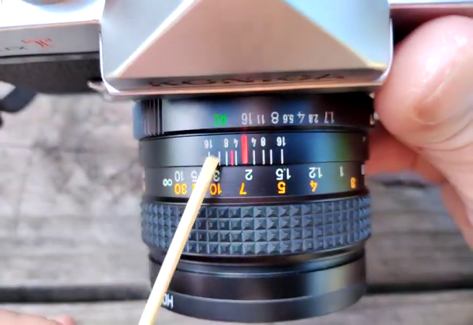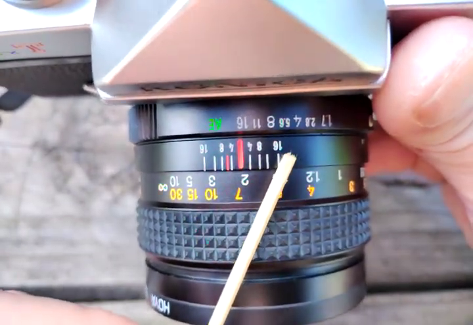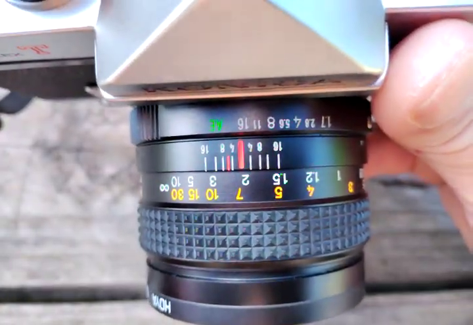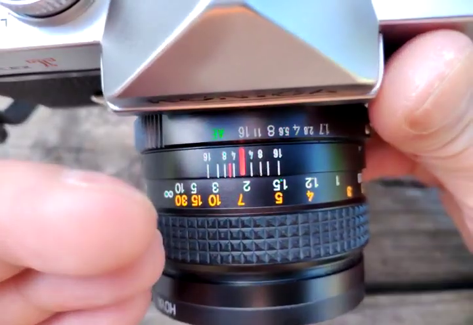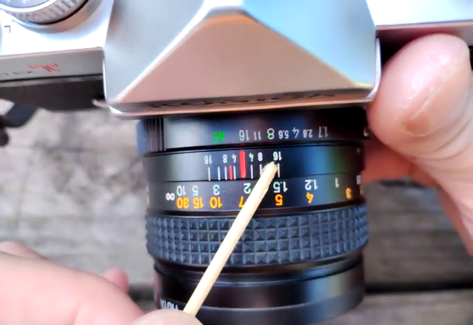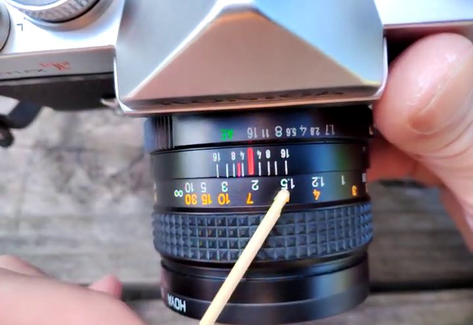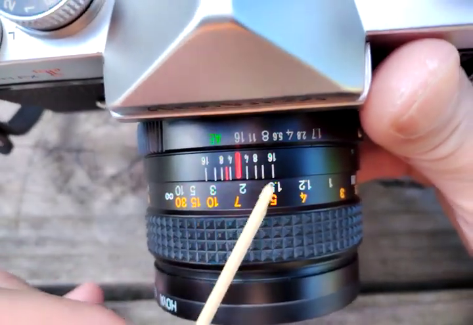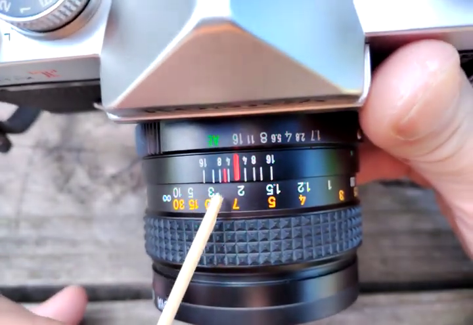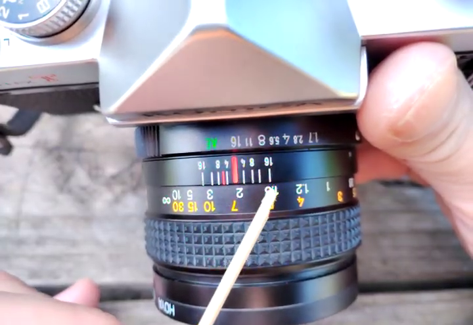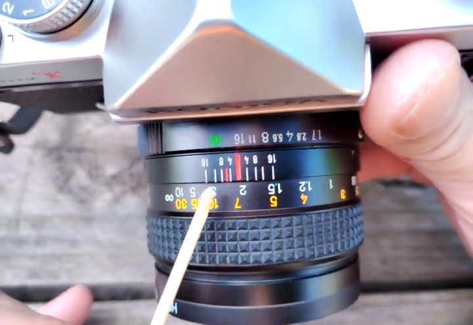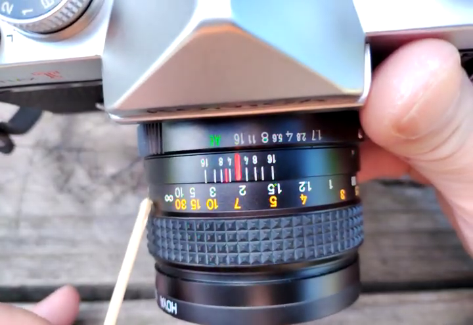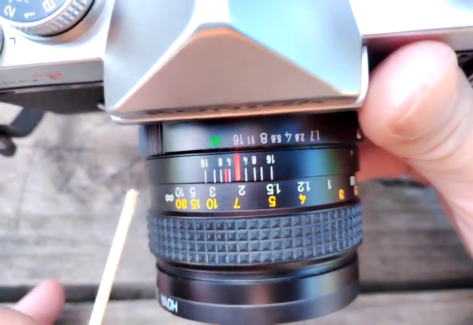This is the scale that you may want to use to create a bokeh or to make sure your subject is going to be clear. So this scale here, adjacent to the focusing distance scale, is going to tell you in between a distance, everything is going to be clear. Past that distance, everything is going to be blurry. This is going to be your bokeh.